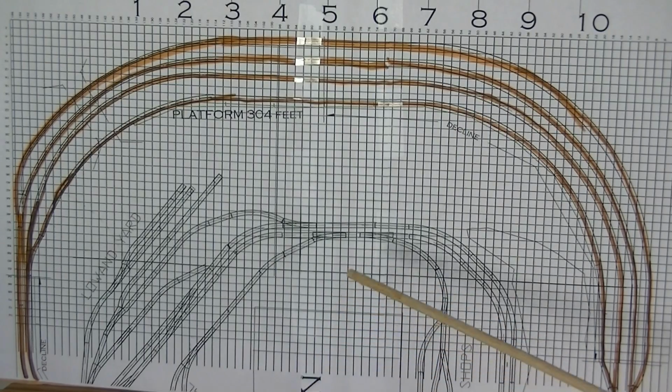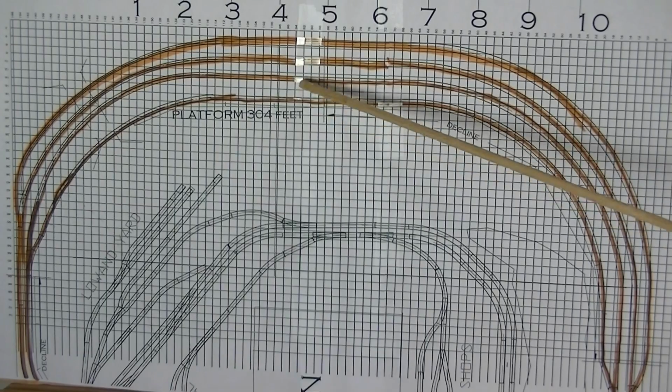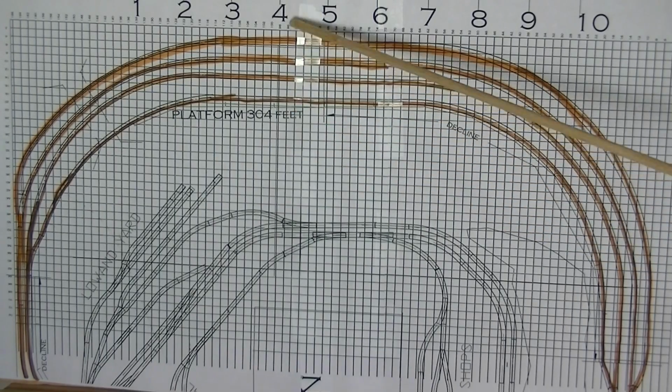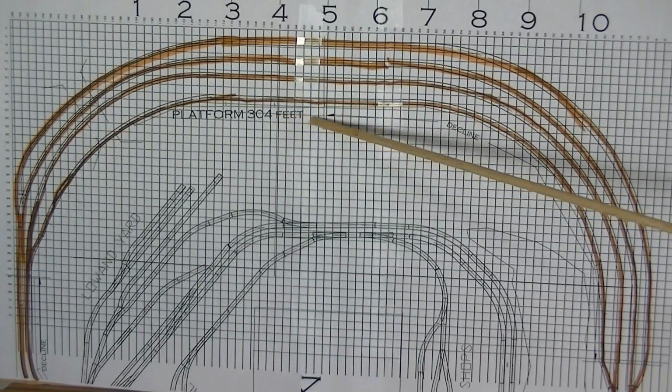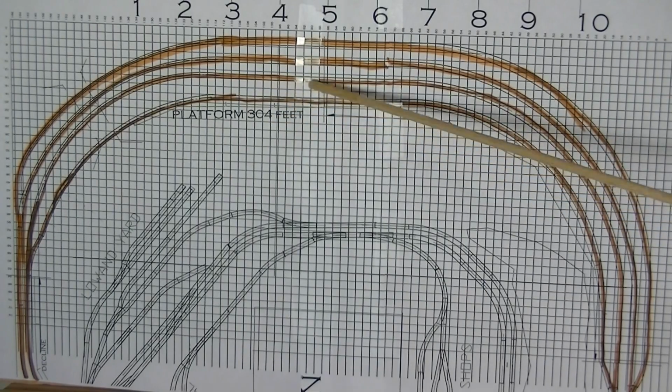Now, I said I wanted a platform here and here, I think, the last time, but really I think it would be appropriate to have a platform here, and I don't know if I really need one here and here, but we'll see when I get that far, I guess. So this is an update to the big curve project. This is where I am right now.